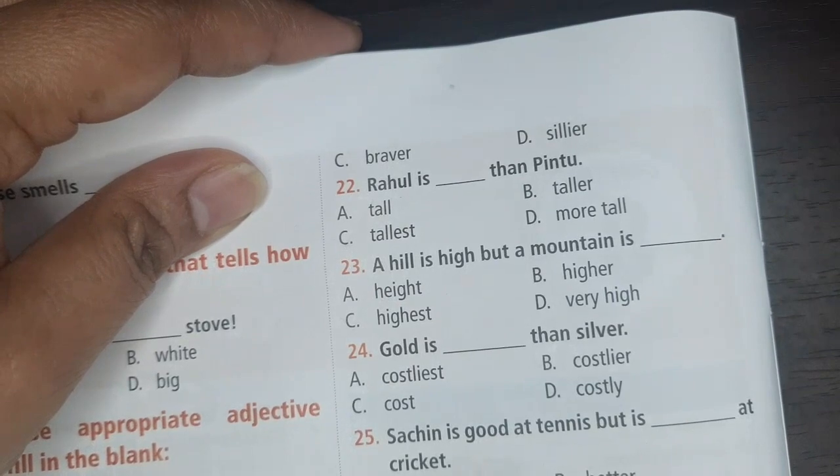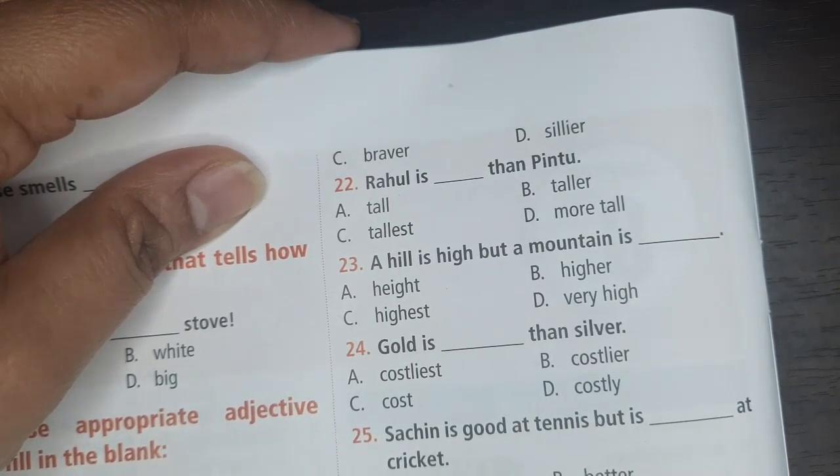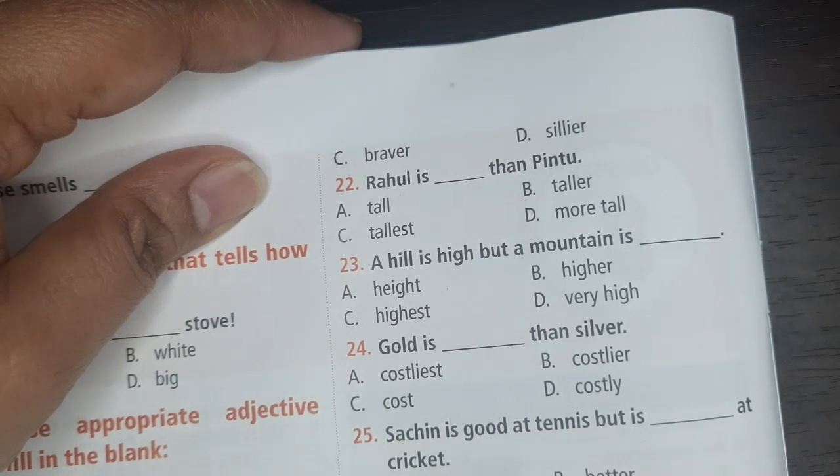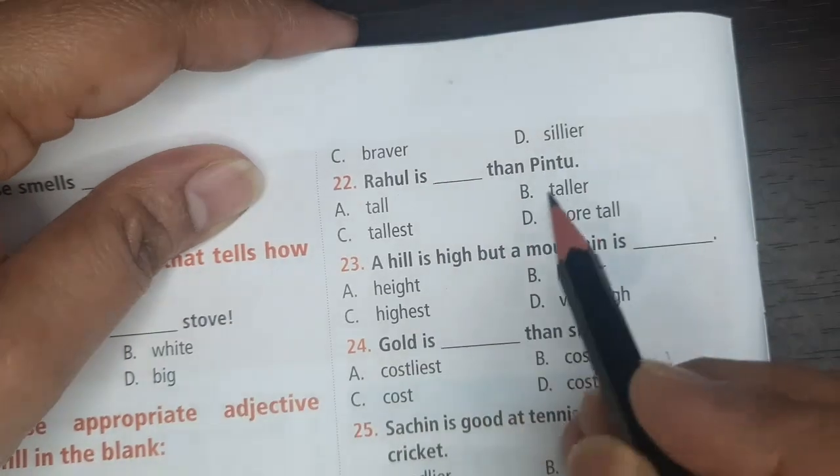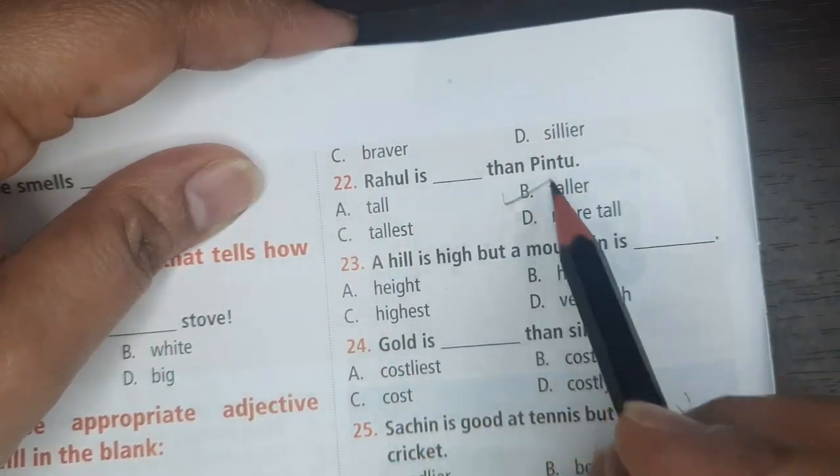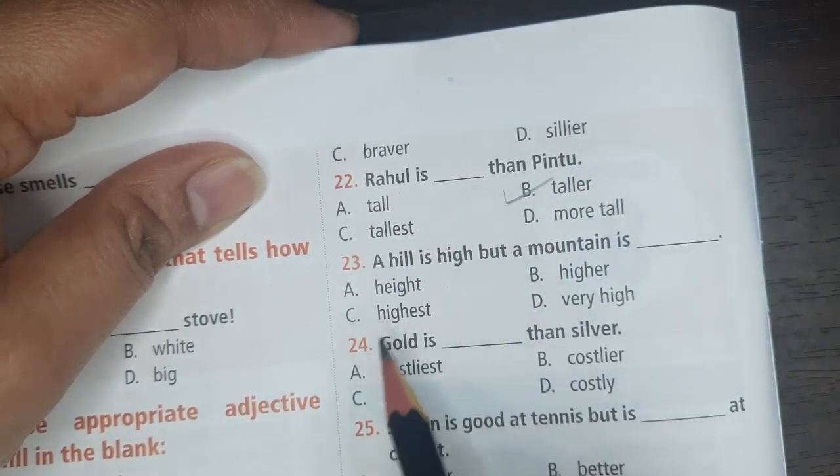Next question, question number 22. Rahul is dash than Pinto. Okay, so here the comparison is again between two people. So you will use comparative adjective, which is taller. Okay, so Rahul is taller than Pinto.